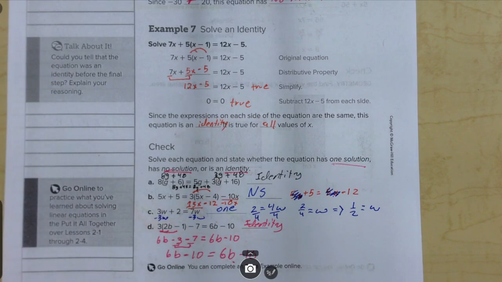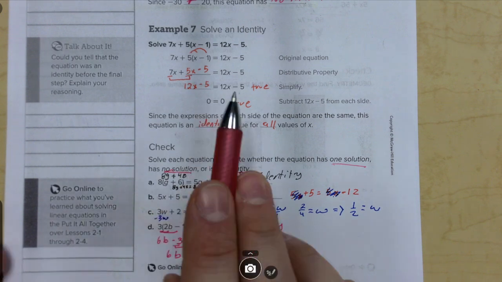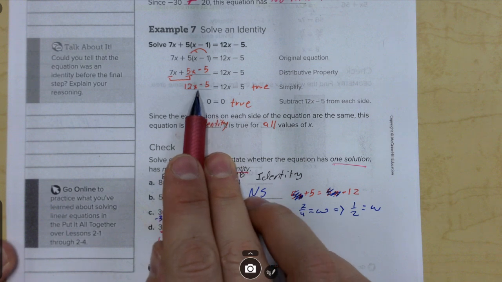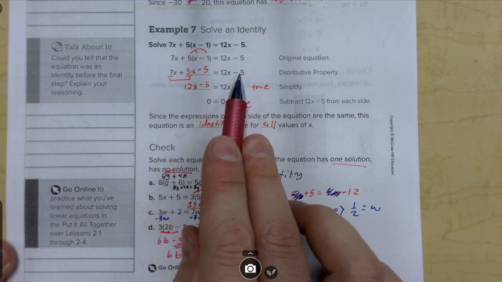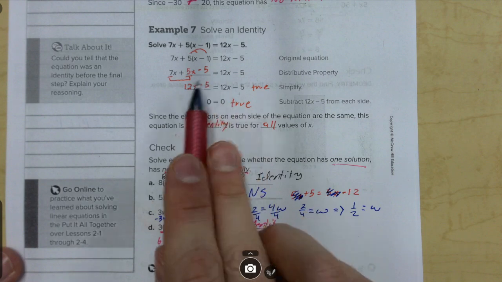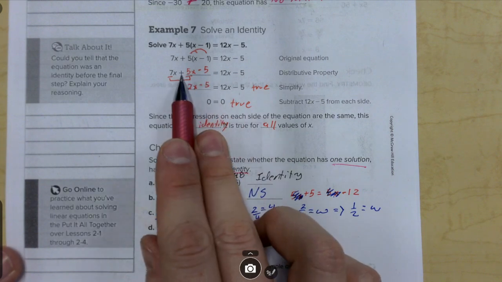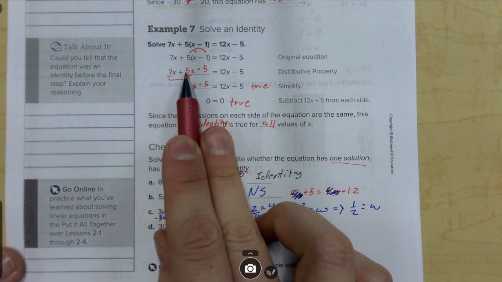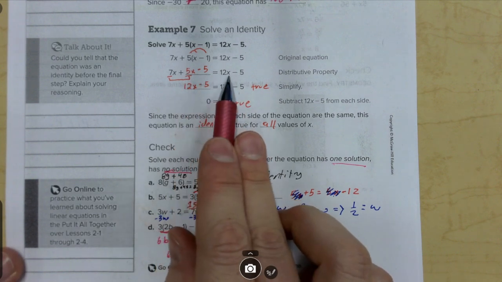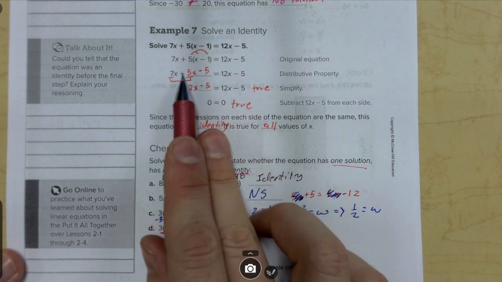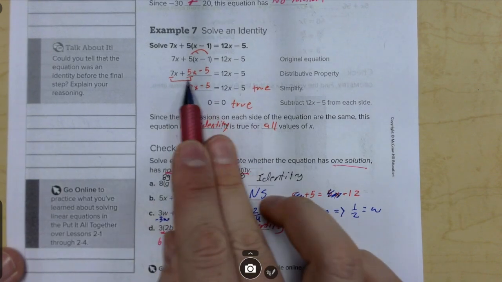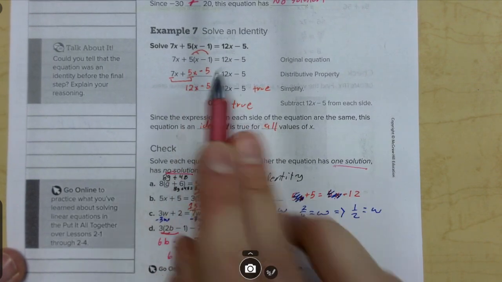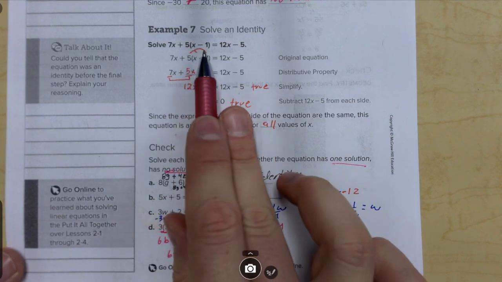Now, over here it says, could you tell that the equation was an identity before the final step and explain your reasoning? If you had an inkling for it, the reasoning is once we see they are equal to each other. Once you get an idea that the two sides are exactly the same thing, 12 is like 7 plus 5. Well, I know 7 and 5 make 12, and then a -5 and a -5. About here is when I was starting to get an idea. If you eyeballed it up here, power to you.